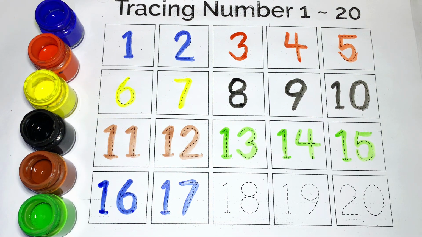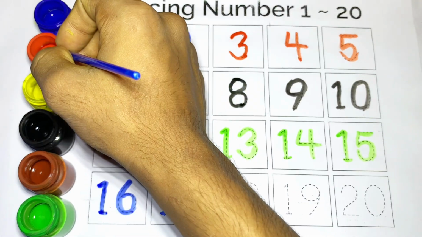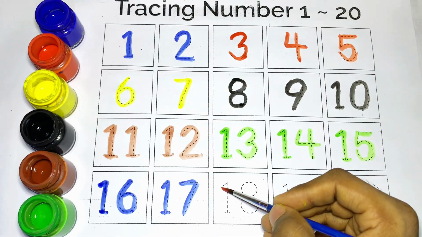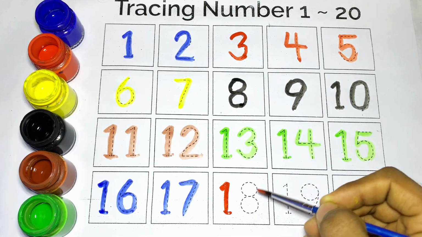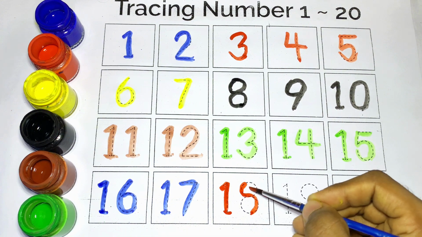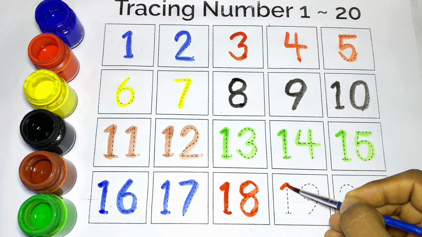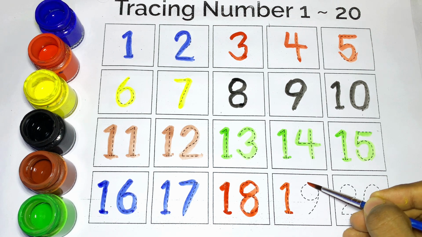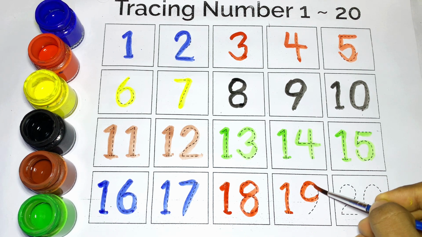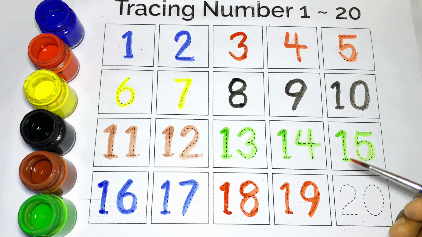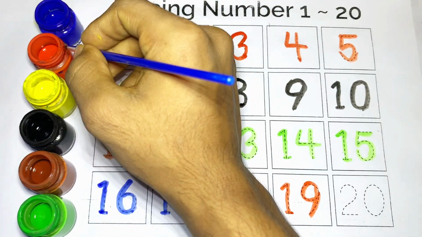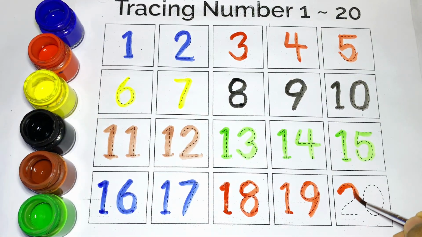Kids, now draw 18. The numbers of 18, and use red color. Kids, again use red color and draw 19. The numbers of 19. Kids, now draw 20 and again use red color.